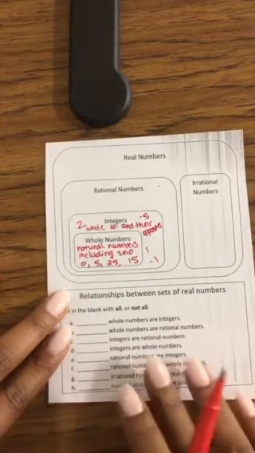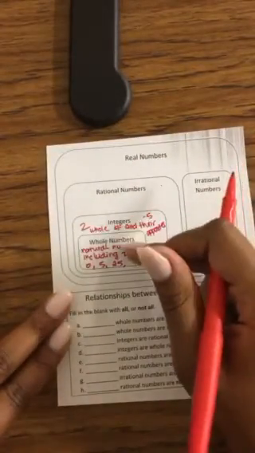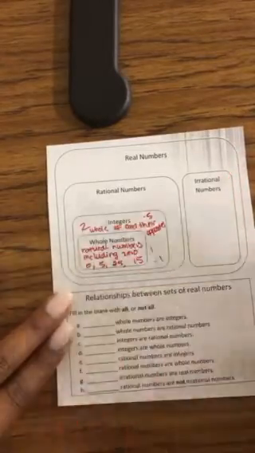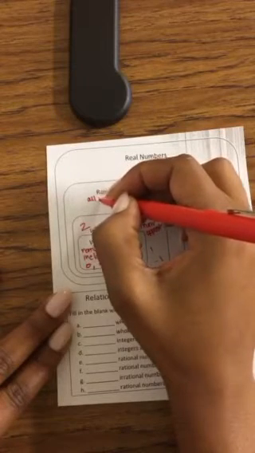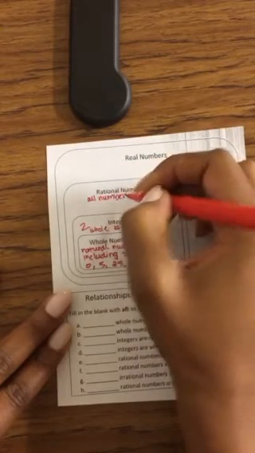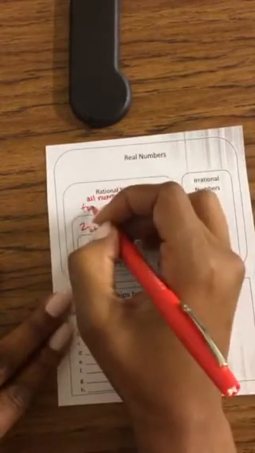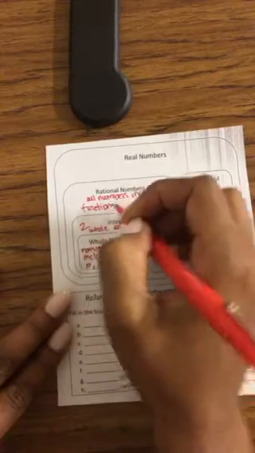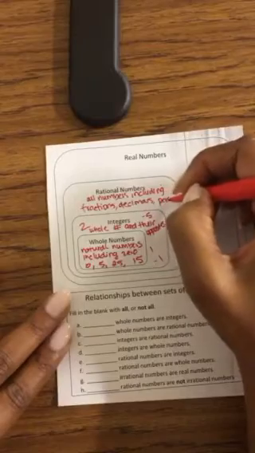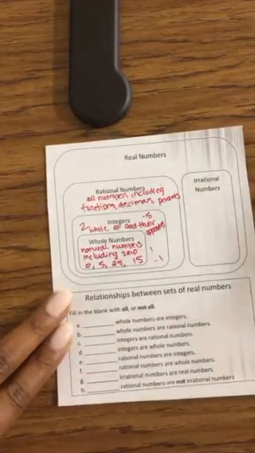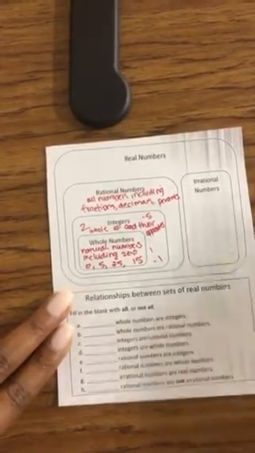Now our next set is our rational numbers. So our rational numbers are all of our numbers that we talked about before, so our whole numbers and our integers, and this includes fractions, decimals, and percents. So pretty much all numbers that we're going to talk about. We're going to include fractions, decimals, percents, every number that we talk about. Also perfect squares, but we'll talk more about that in class.